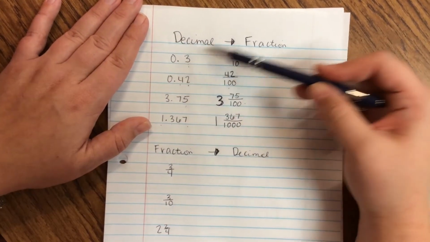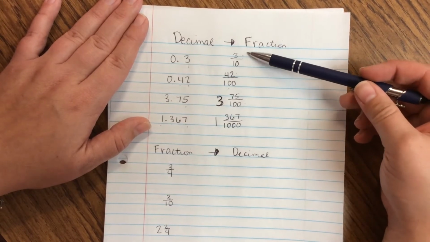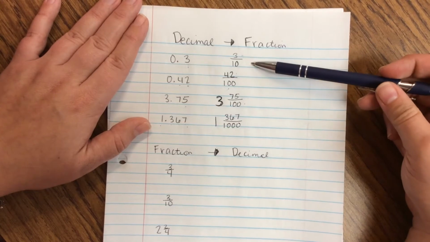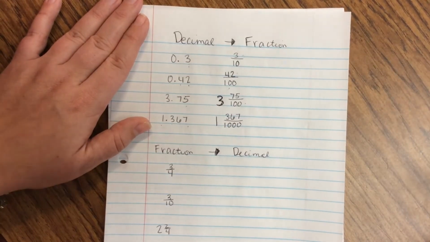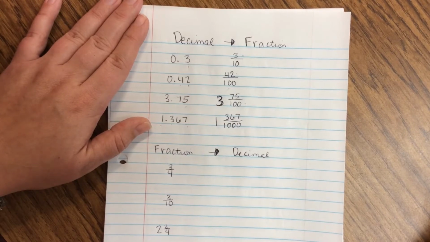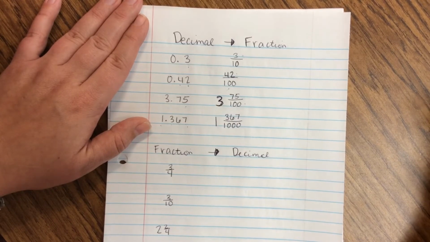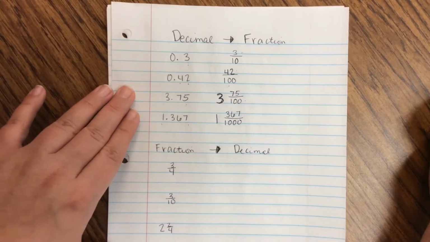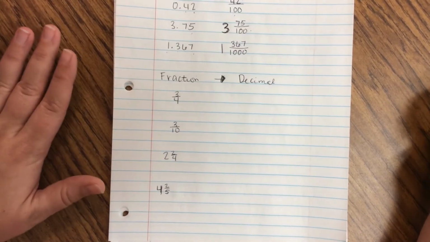Just because you've gone from decimal to fraction does not mean that these are in the lowest, simplest form. You may have to take this step a little bit farther and simplify it later on if necessary. If you need help with simplifying fractions, there is a video on my channel for that as well. All right, now let's talk about going from a fraction to a decimal.